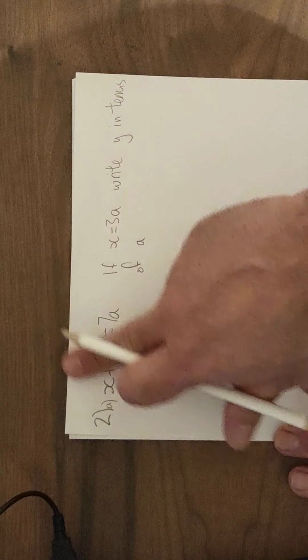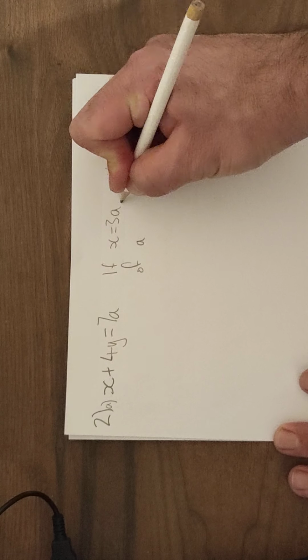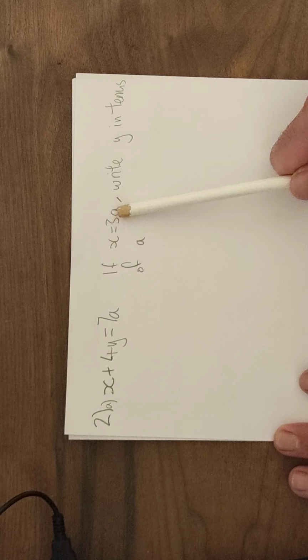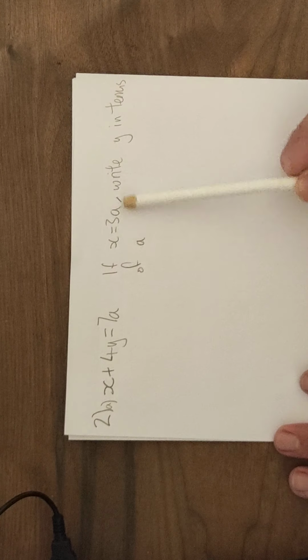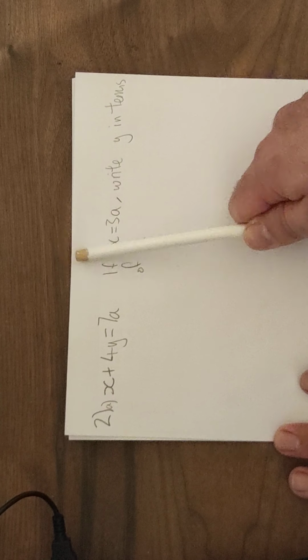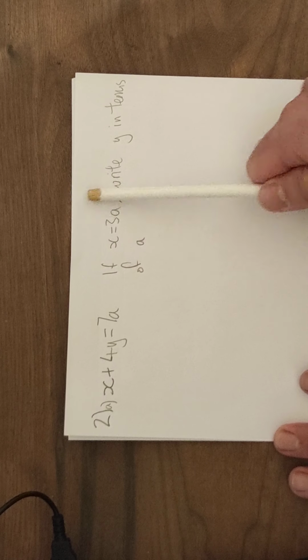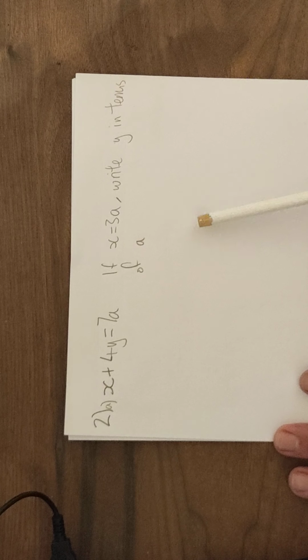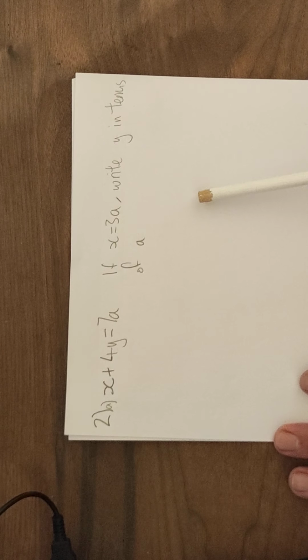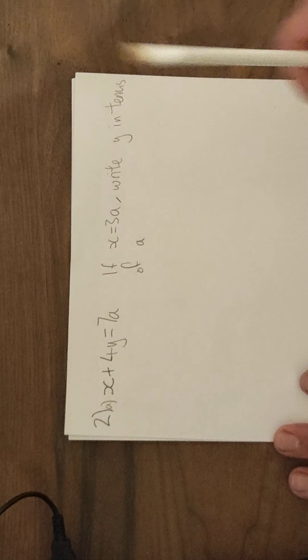What would be your first step? They've given you this information, and in maths, when they give you some piece of information like this, they're expecting you to use it. So I'm going to have to use this x equals 3a to write y equals something lots of a.